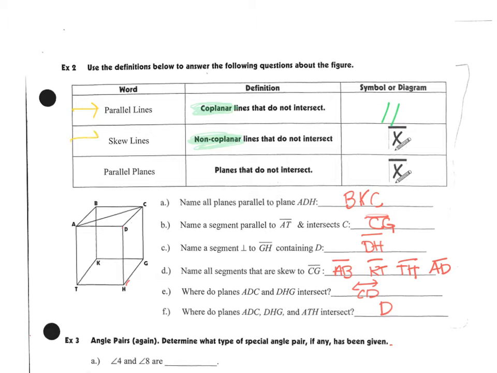The next thing are skew lines. Skew lines are non-coplanar lines that do not intersect. So they are not in the same plane and they do not intersect. And then we have parallel planes, planes that do not intersect one another.